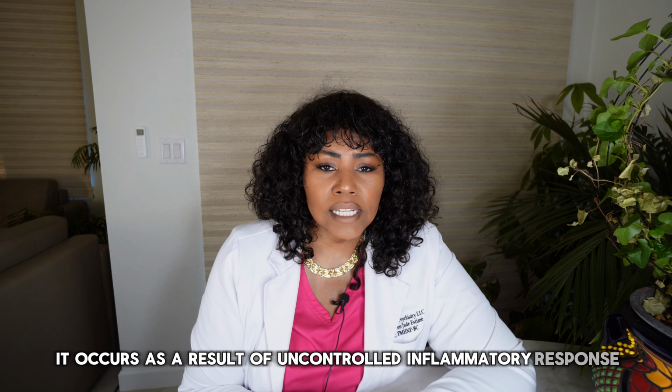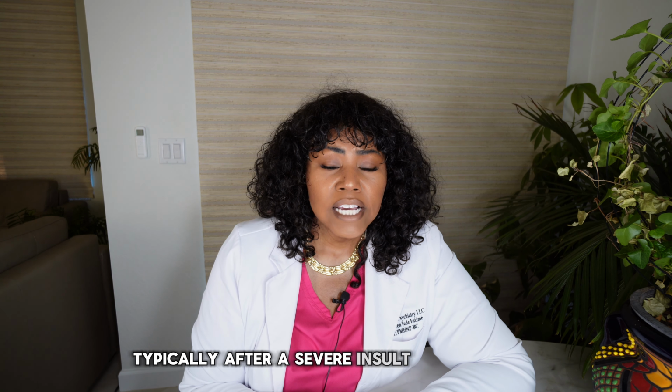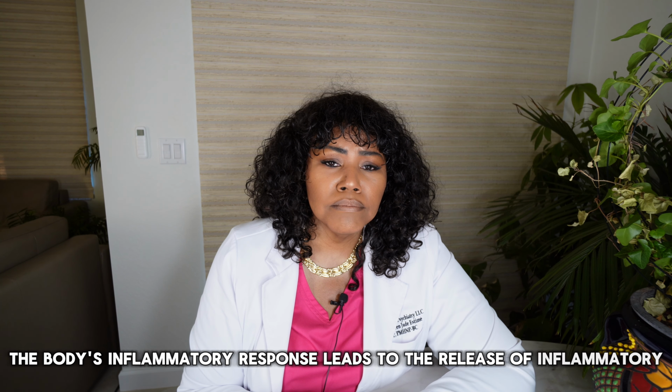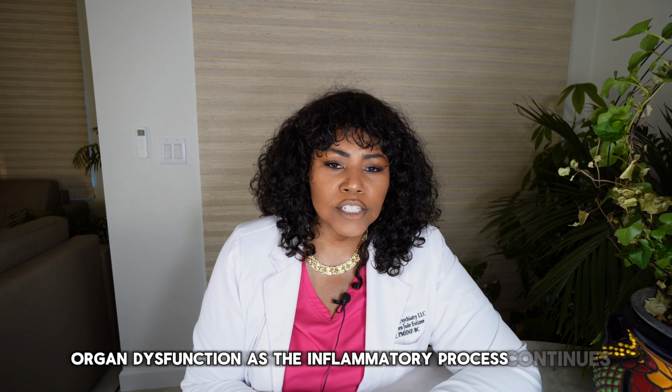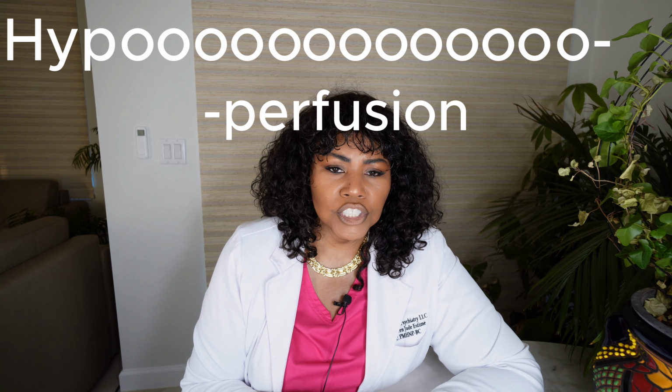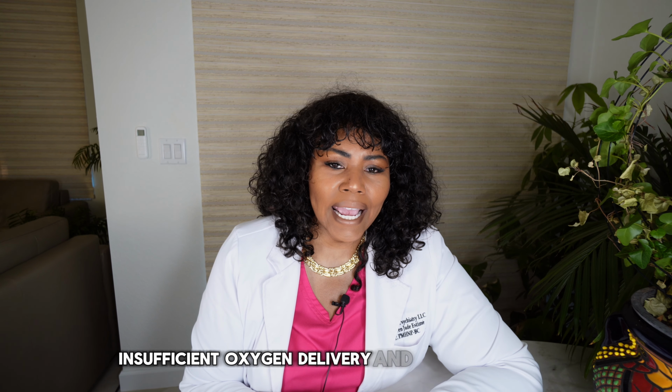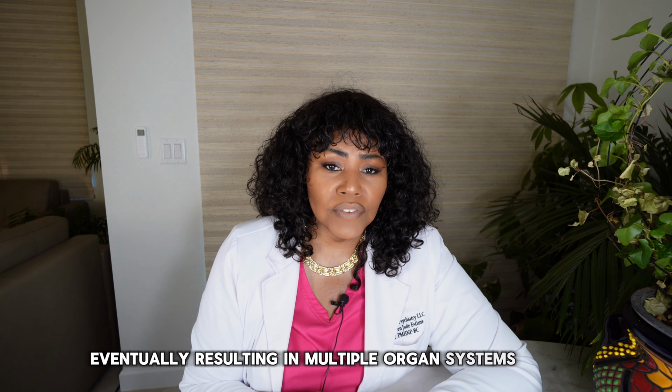It occurs as a result of uncontrolled inflammatory response, typically after a severe insult, such as sepsis, trauma, or extensive surgery. The pathophysiology is the initial phase. The body's inflammatory response leads to the release of inflammatory mediators, cytokines, which can cause tissue damage. Organ dysfunction: as the inflammatory process continues, it can lead to hypoperfusion, insufficient oxygen delivery, and cellular injury, eventually resulting in multiple organ systems failing.